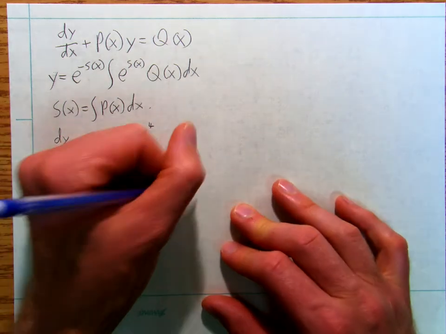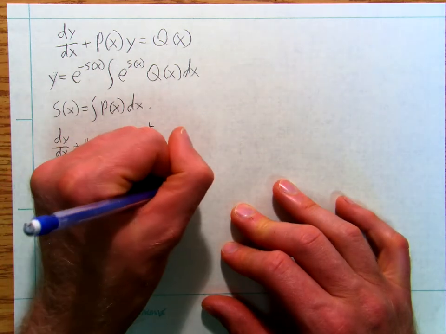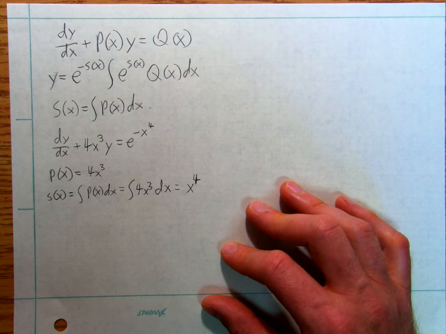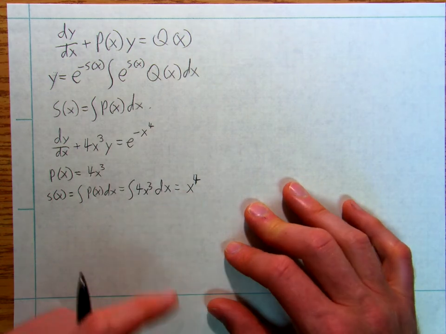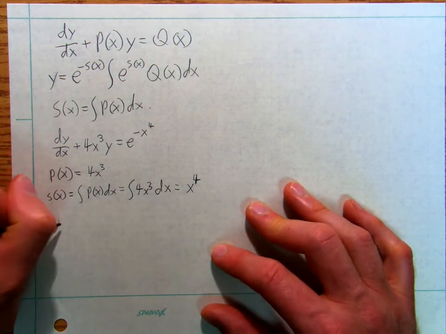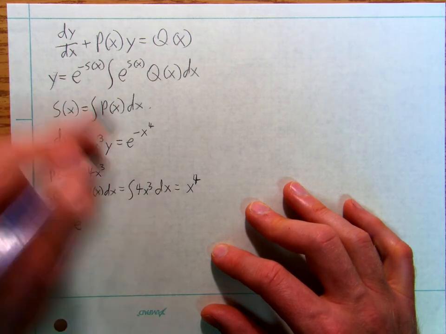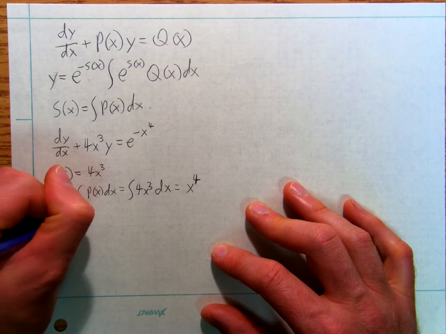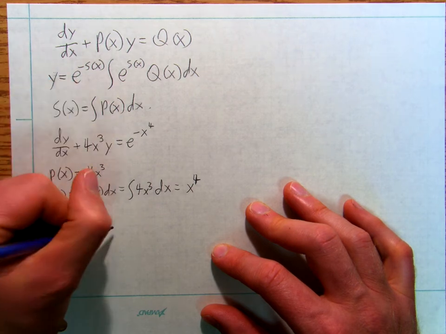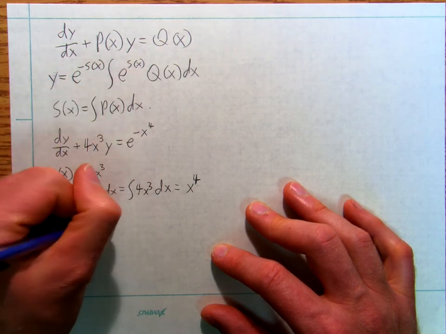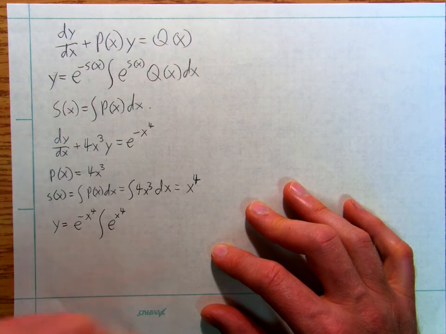So that's equal to x to the 4th. And then I'm going to say that y is equal to e to the minus s of x, so minus x to the 4th, times the integral of e to the s of x, which is x to the 4th, times q of x.